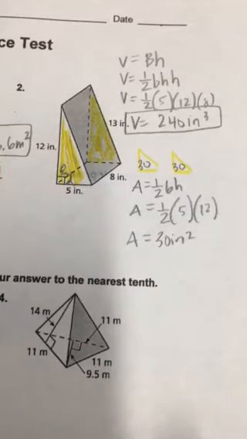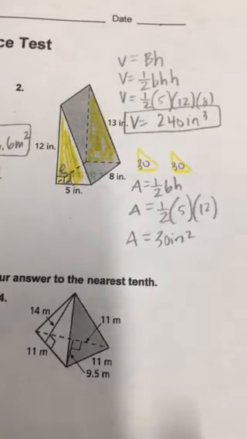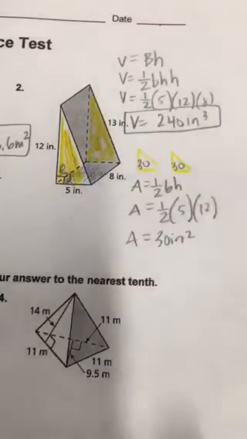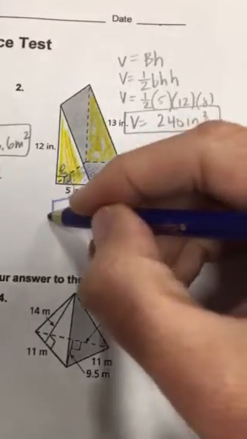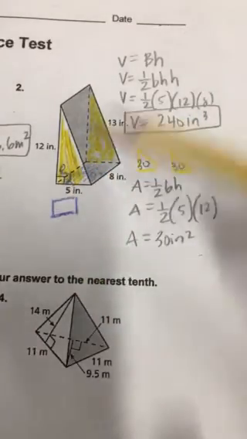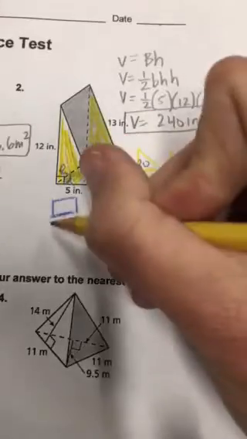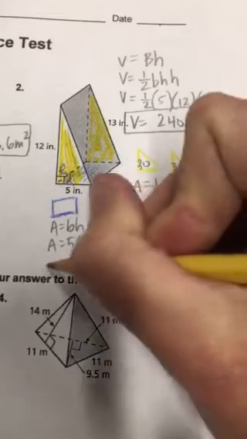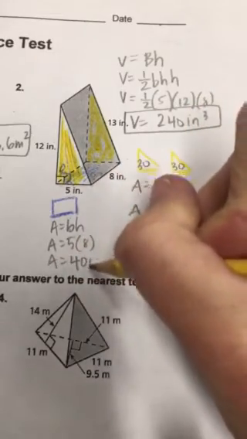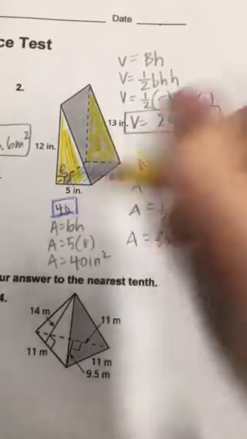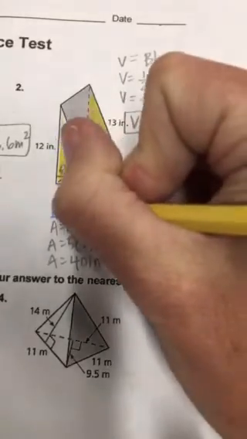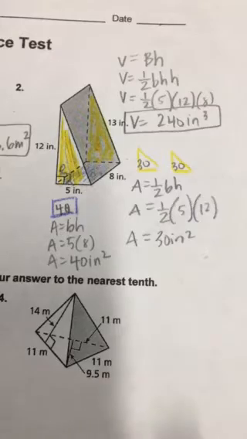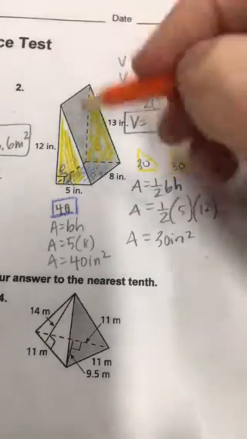So none of my rectangles will be the same. Let's take care of this bottom one down here. I'll make it blue. So there it is right there. That one has the dimensions of 5 times 8. So this is base times height, 5 times 8, 40 inches squared. So that one is 40, and I'm going to mark it 40 to keep myself organized. Everything in one of my colored boxes is going to be part of my surface area.